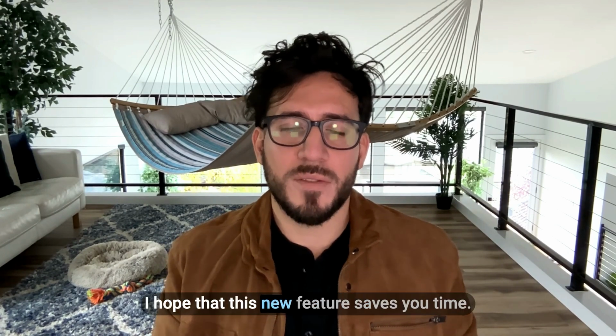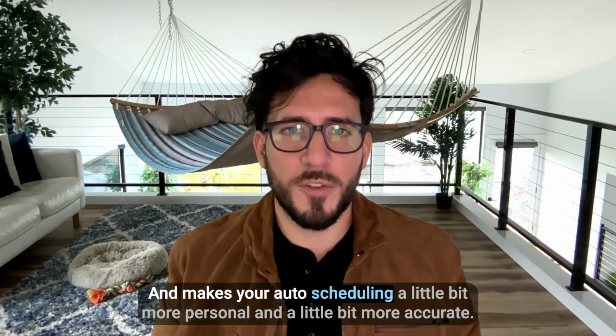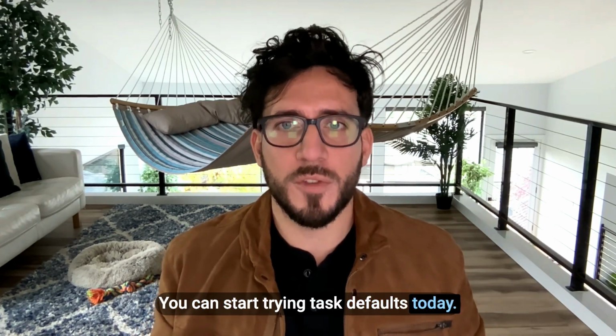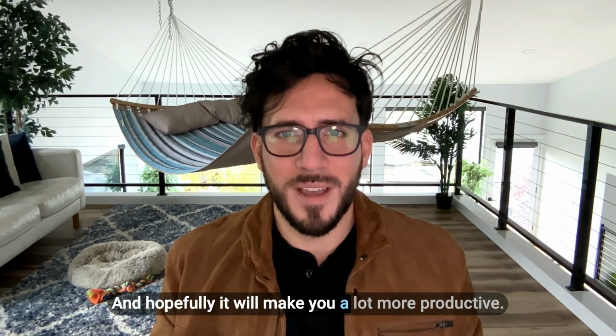With that, I hope that this new feature saves you time and makes your auto-scheduling a little bit more personal and a little bit more accurate. You can start trying Task Defaults today, and hopefully it'll make you a lot more productive.